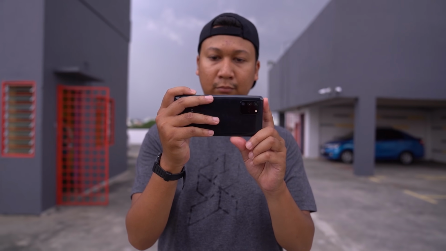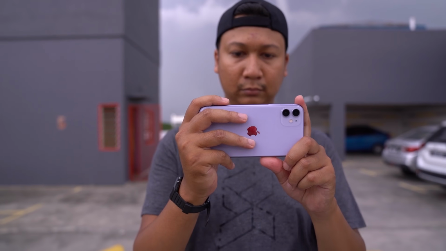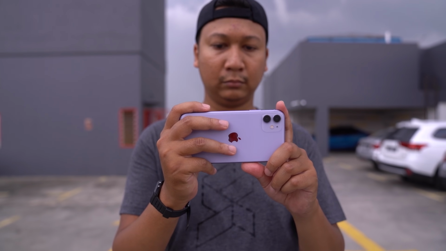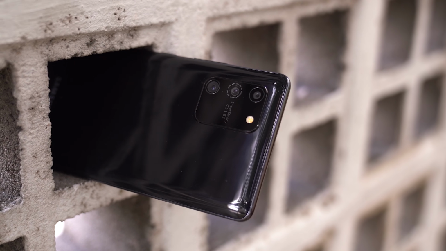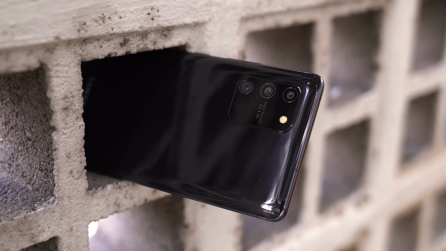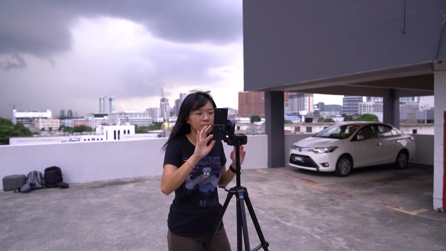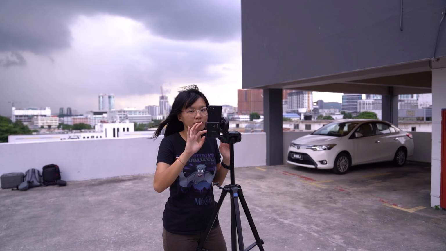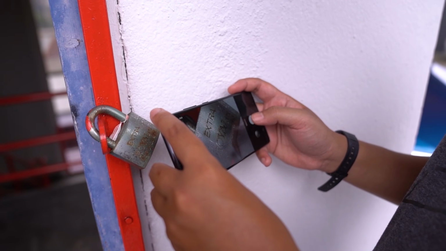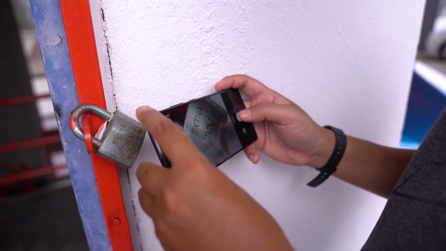So here's my conclusion. To be honest, there are really no significant differences between the pictures taken by these two phones. But if I have to pick a winner, I'll go for the S10 Lite. It has a 48 megapixel main sensor which promises more detail and clarity in a photo, especially when you zoom in. But the best thing about it is that it is significantly more affordable than the iPhone 11.